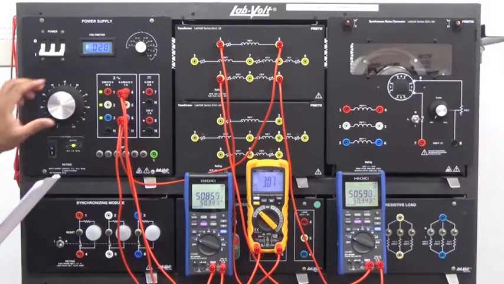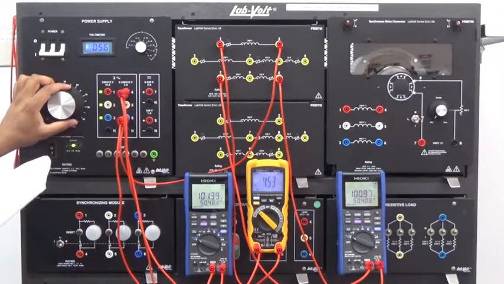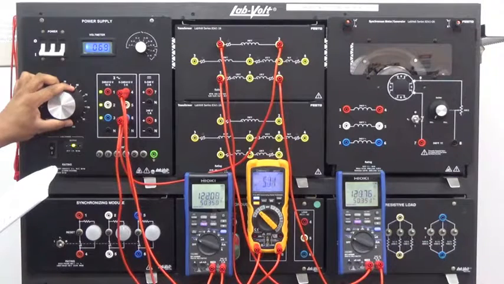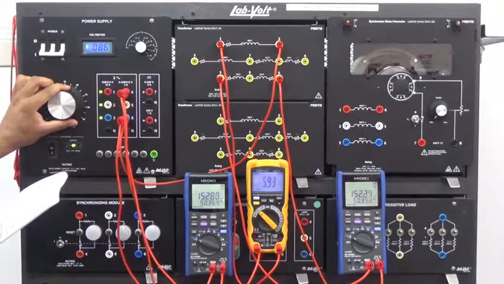Next, 100 volts. Next, 150 volts. Next, 200 volts.